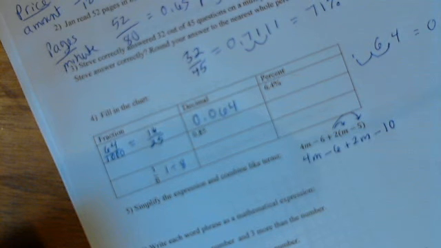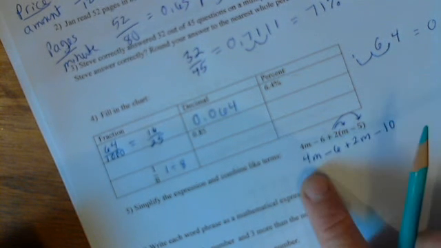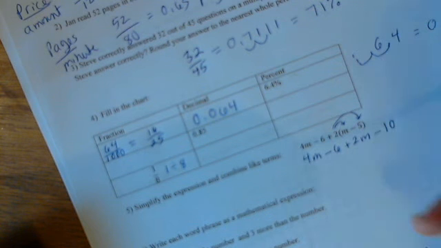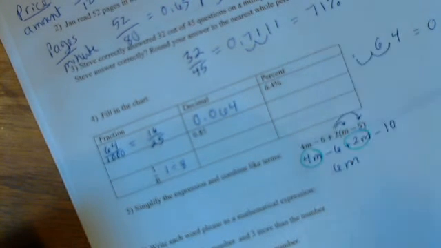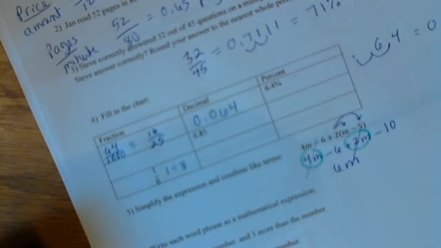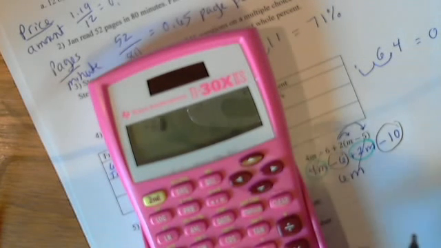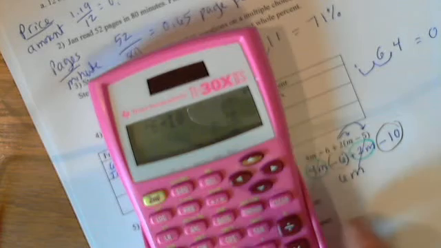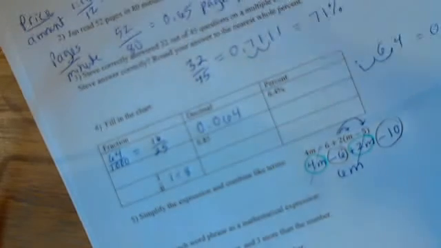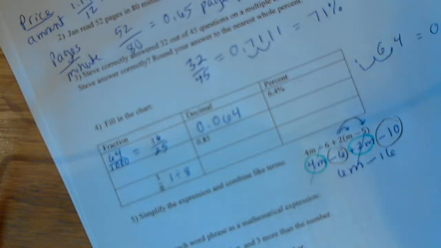start with the 4m. Are there any other m's? There's one here, and remember to circle the sign in front of it. So that will give us 6m. Cross those out. I'm done with them. And now I am doing -6 minus 10. That's going to be -16. If you're not sure, do it on your calculator. -6 subtract 10. And that's going to give me -16, which I write as subtract 16.